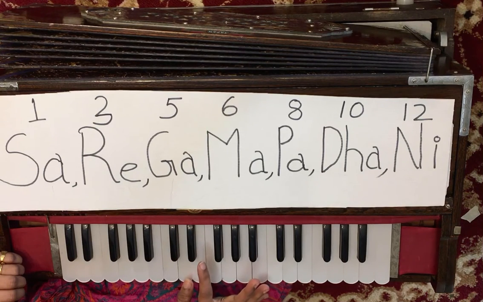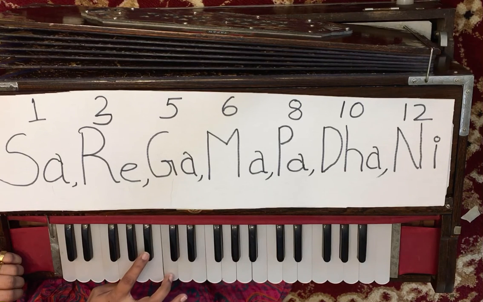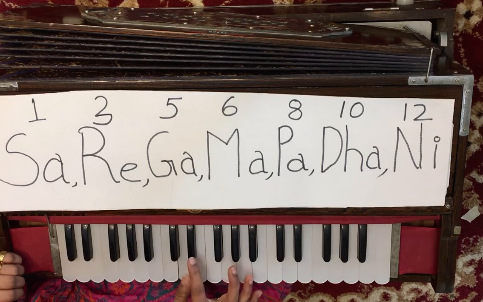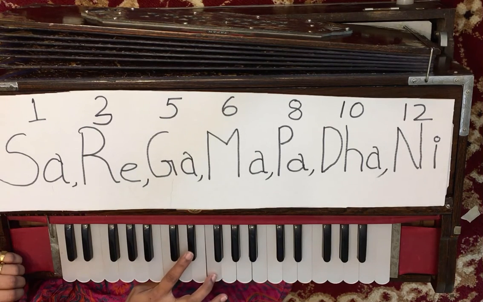But between this and this, there is only half a step. Why? Because there is no other key in between both of them. So we go from full step, half step, then we play like that, right? From ma to pa is that.